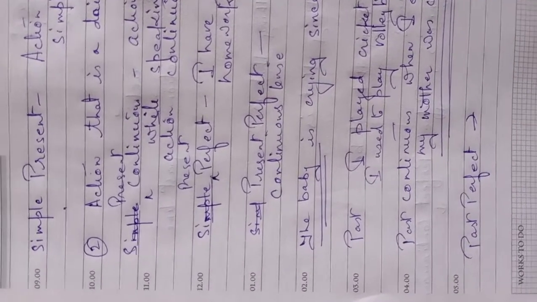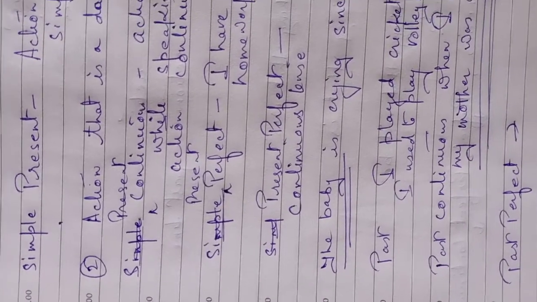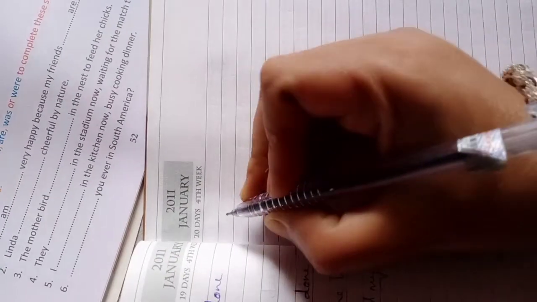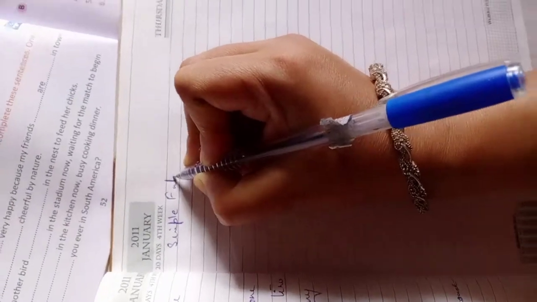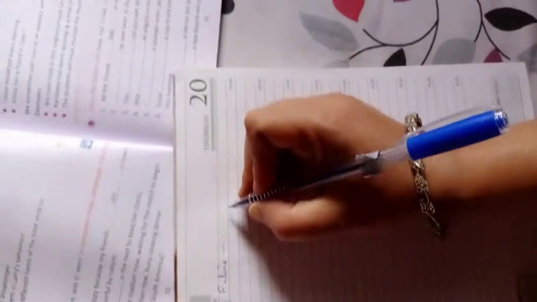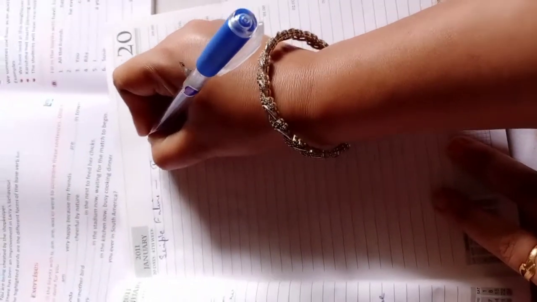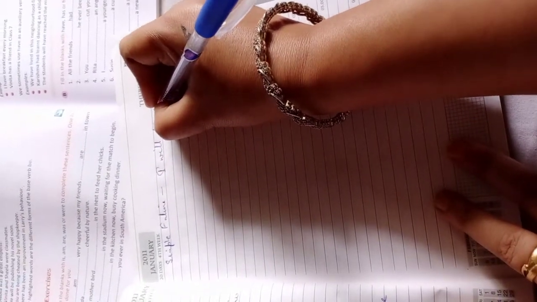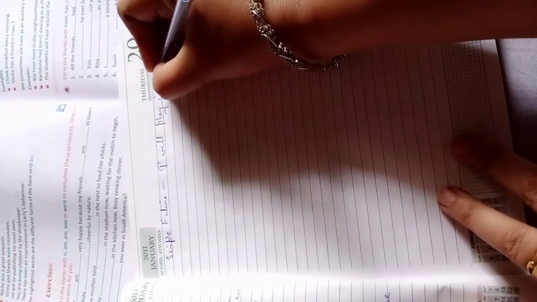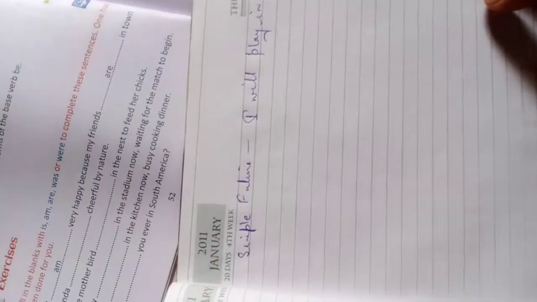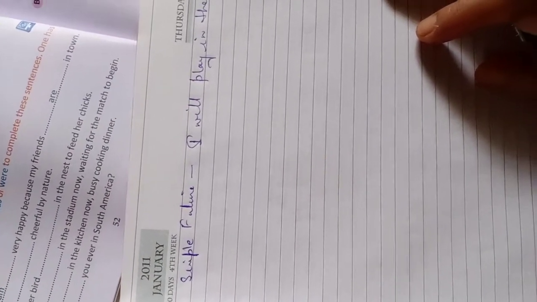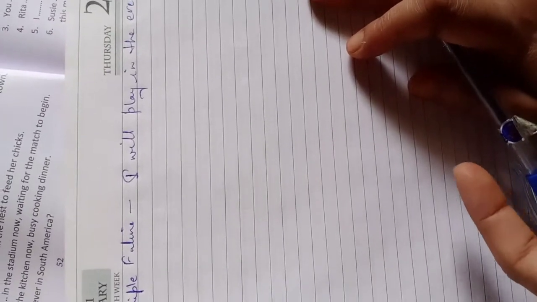Now let us go on to the future. In simple future, what will we do in simple future? In simple future, action that will be done in future. I will play in the evening. That means evening is future if I consider, and I will play at that time. So action that will take place in future, we term it in simple future tense.